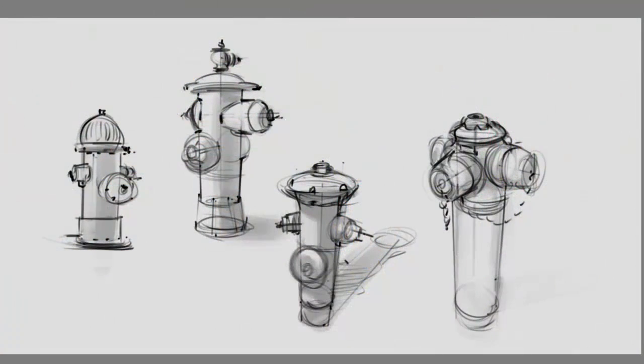And the third step is practice. If you have trouble with a certain type of subject matter, you need to tackle it. Draw lots and lots of that thing. And in this case, before I made this video, I had never thought too much about fire hydrants. So I arbitrarily picked them as a subject matter for the video.